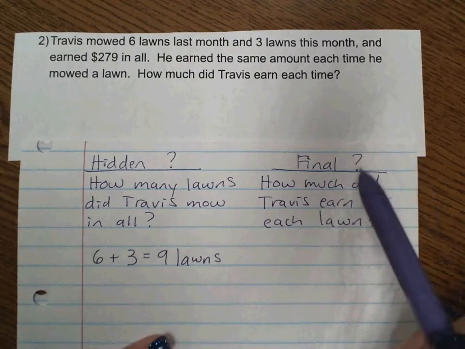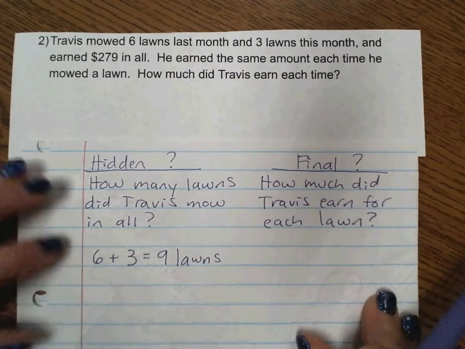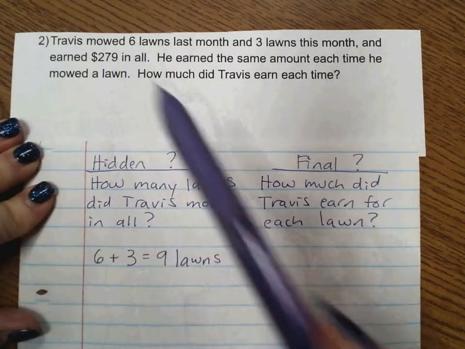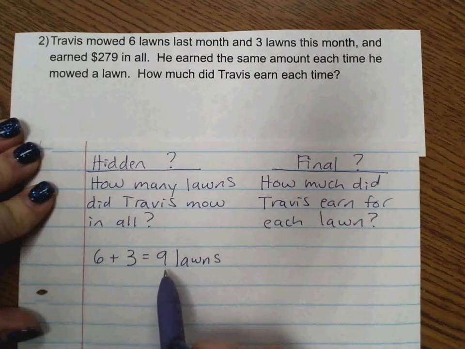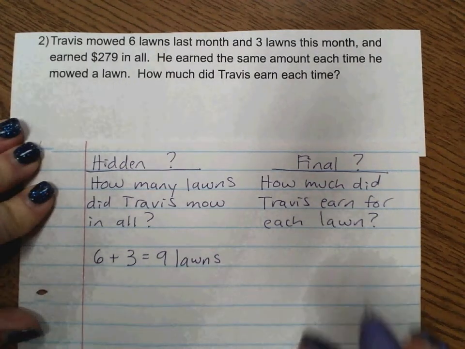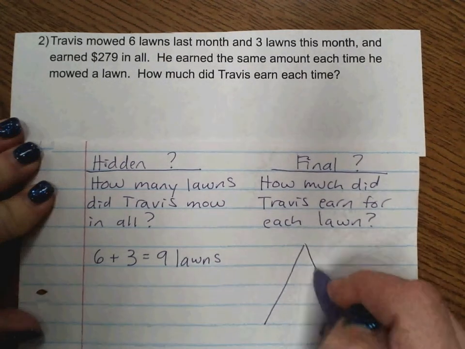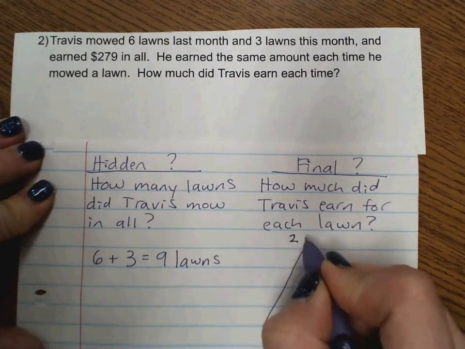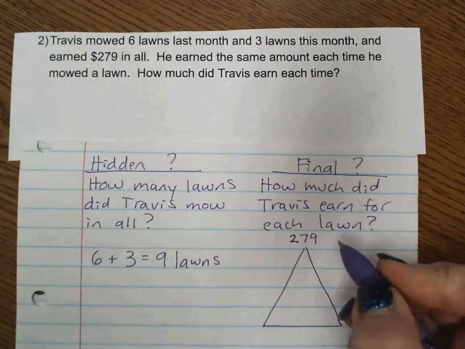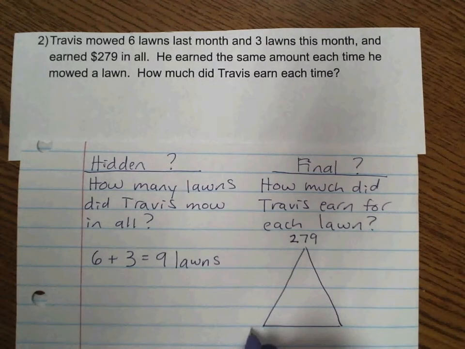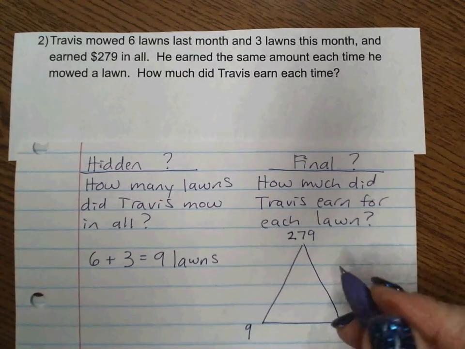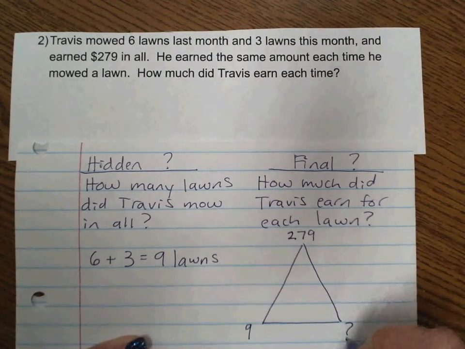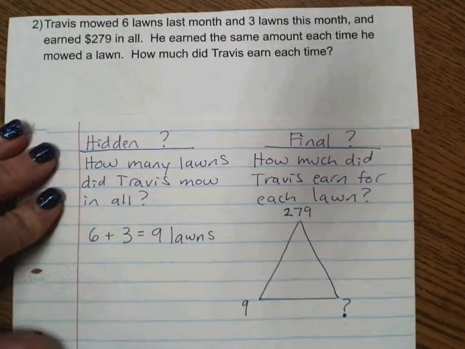And here, for the final question, how much did Travis earn for each lawn? So I know that he made $279, and I need to divide that equally by 9. So if I draw my fact family triangle, and the top is how much he earned in all, and the bottom would be how many lawns he cut, and this is our unknown. We don't know how much he made for each lawn.